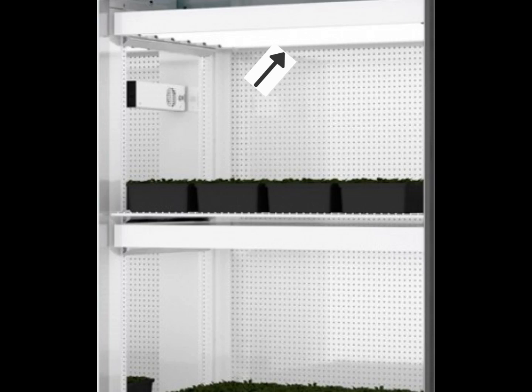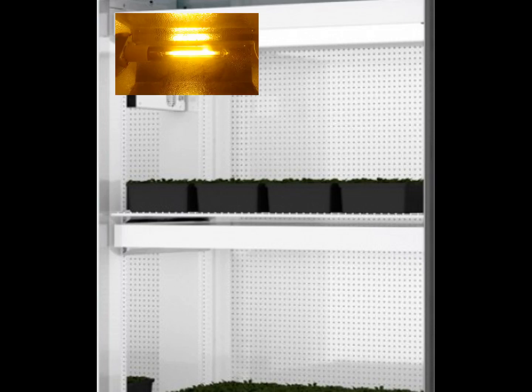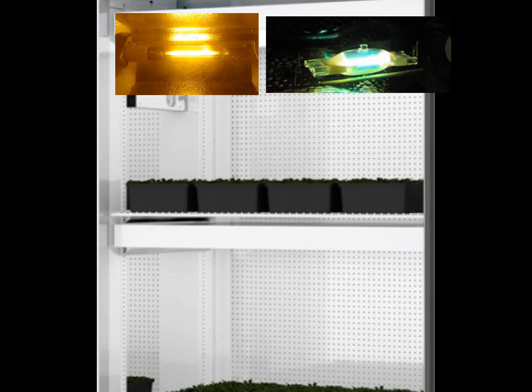This chamber can also use high pressure sodium lights and metal halide lights, and both of them are used to promote growth in plants as well as things like flowering and fruiting in plants. They also make some very cool colors, which is why everyone likes them and sleeps on the cooling water.